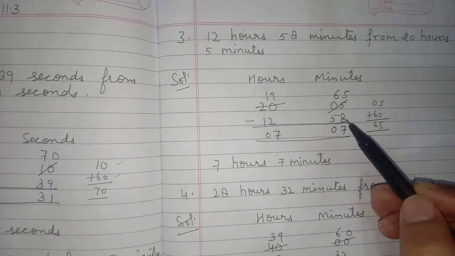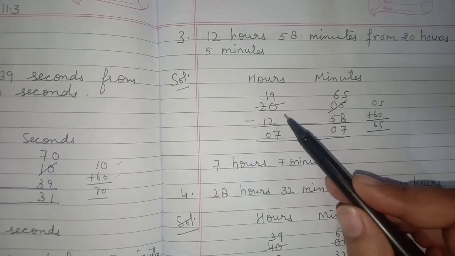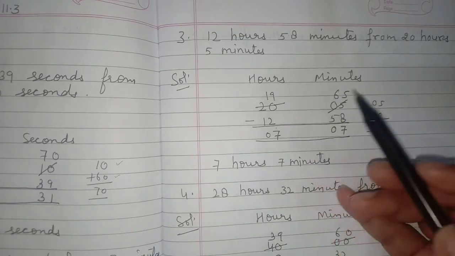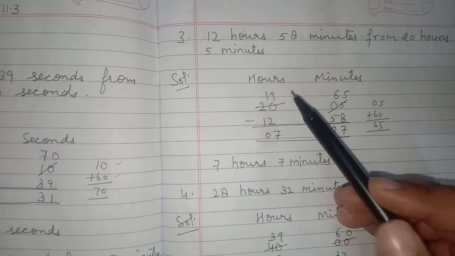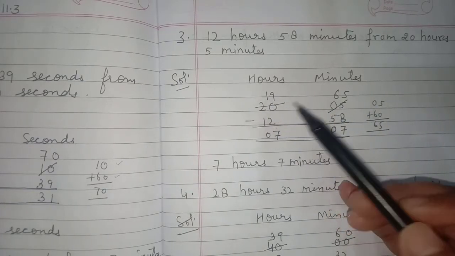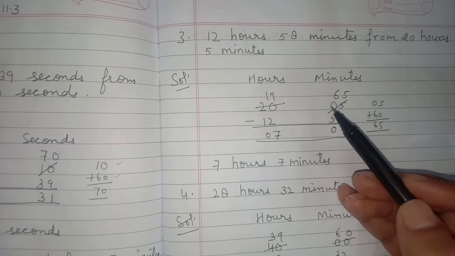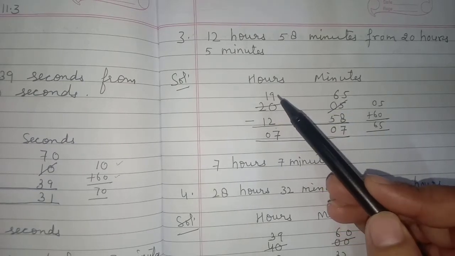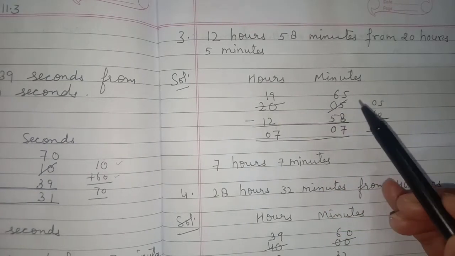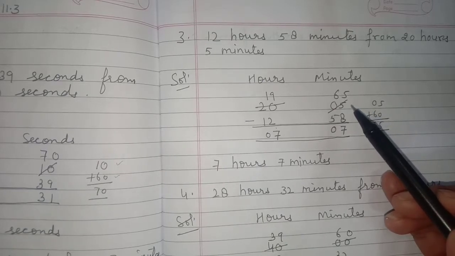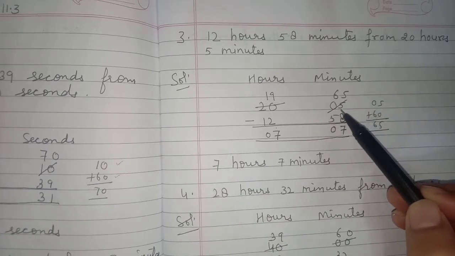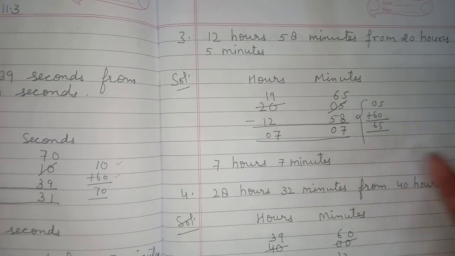We can't subtract 58 minutes from 5 minutes, so we need to borrow. So 1 hour is equal to 60 minutes. The hours column will lend us 1 hour, so it will become 19, but this 1 hour will be written here in the minutes column as 60 minutes. So 60 plus 5 is 65. This addition I have done here.